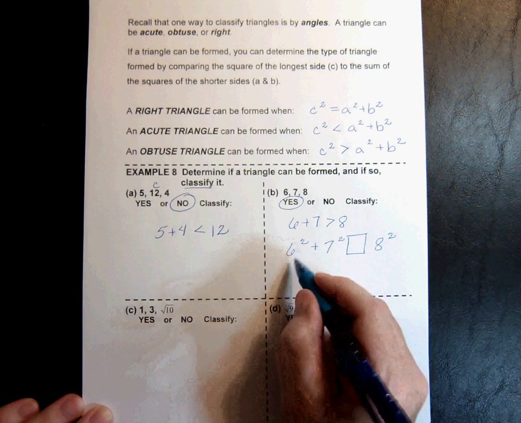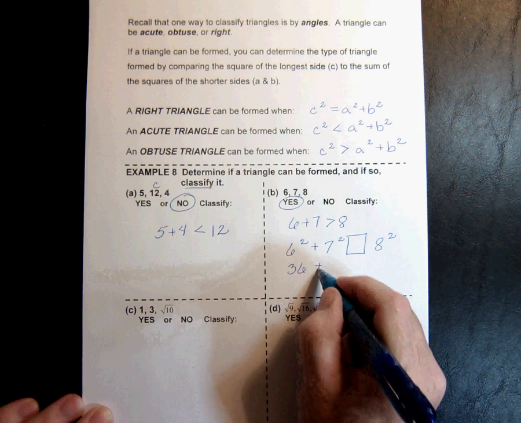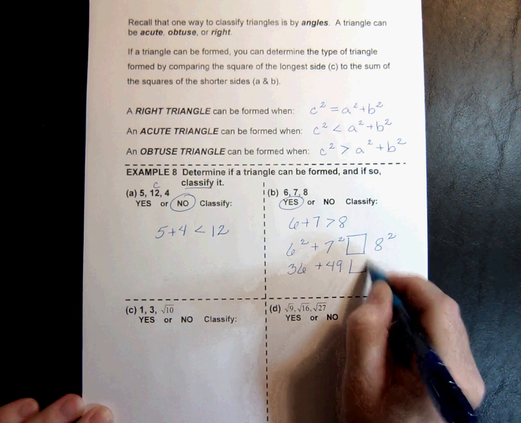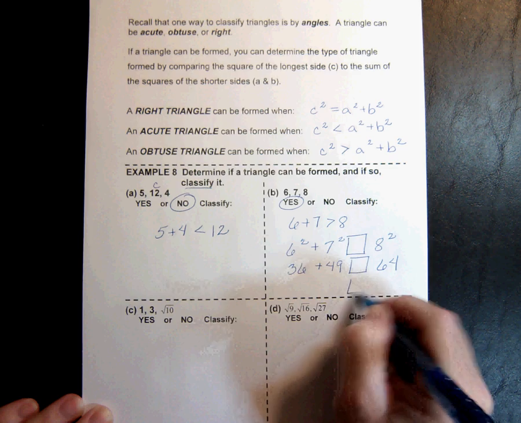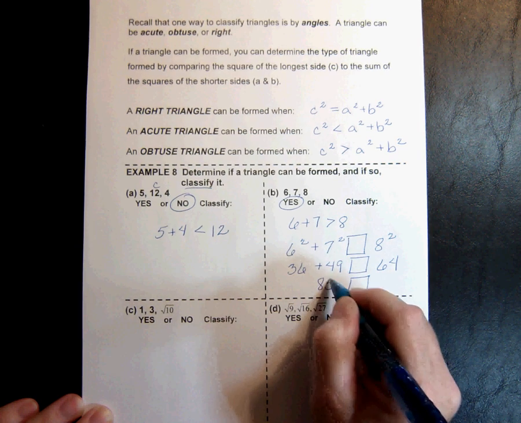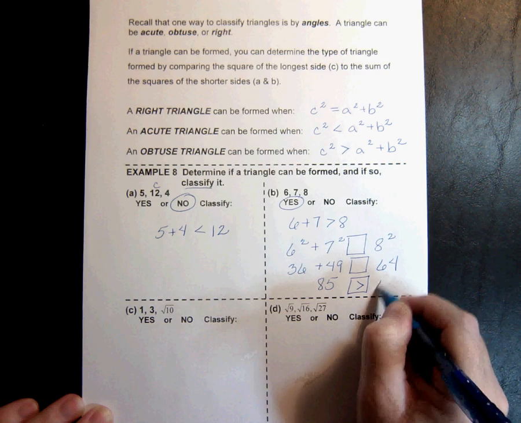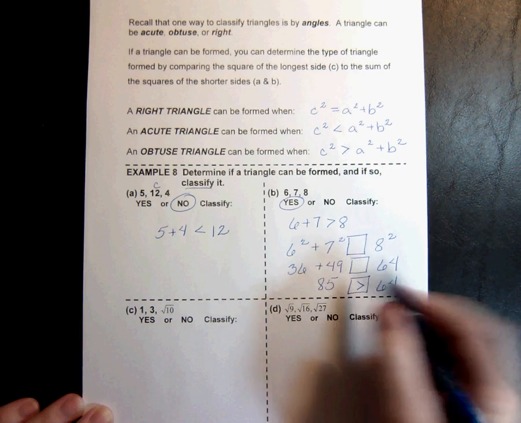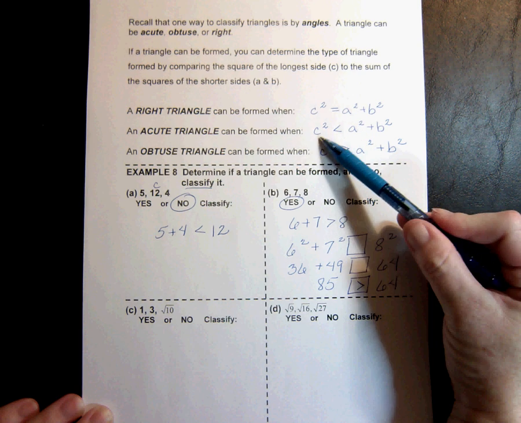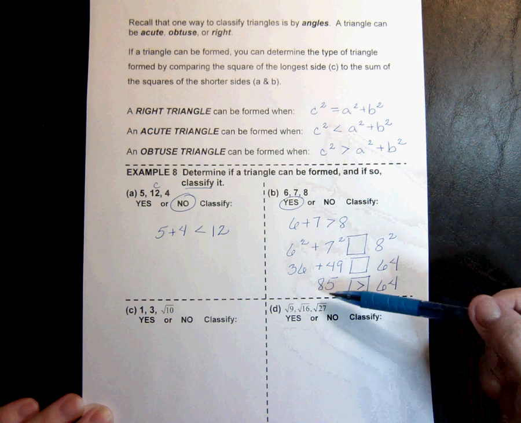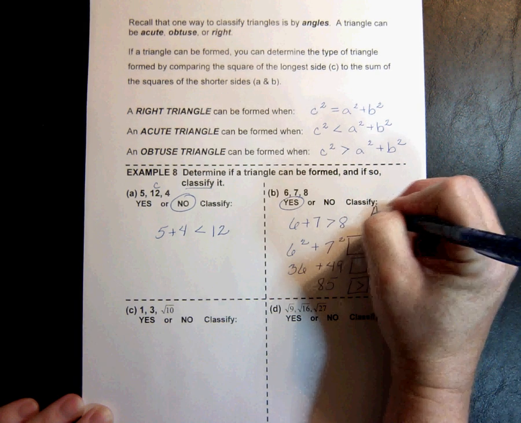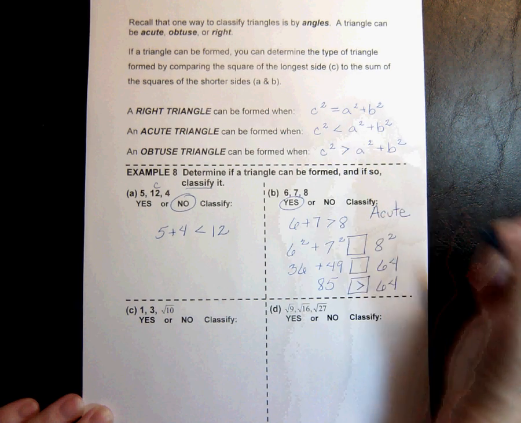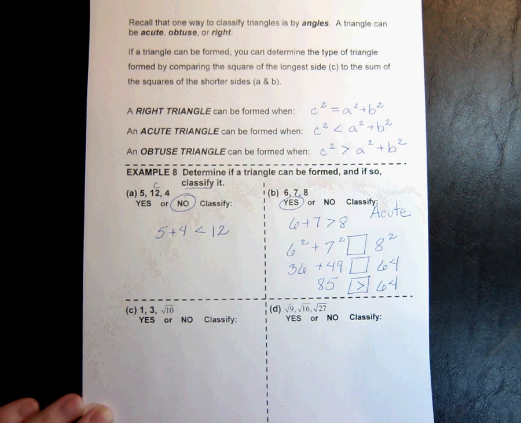Well, 6 squared is 36. 7 squared is 49. What is this added together in relation to 64? Well, if you add these two together, you're going to get 85, and 85 is greater than 64. So if the sum of the squares of these two shorter sides is greater than the square of the third side, this is classified as an acute triangle. Okay, so first you're just deciding whether it can be a triangle.